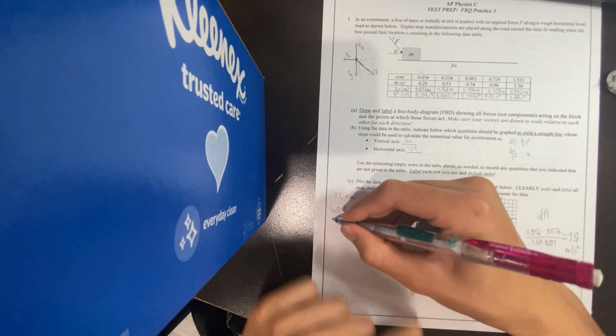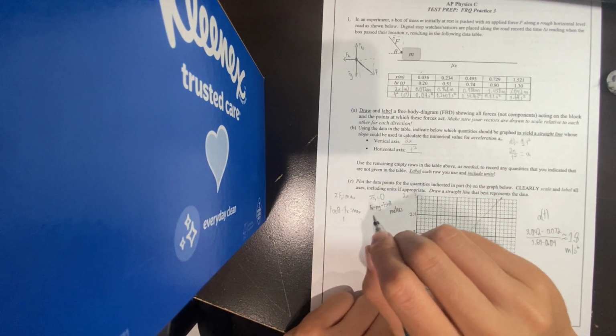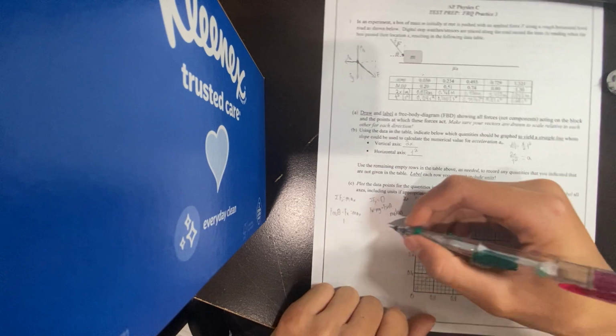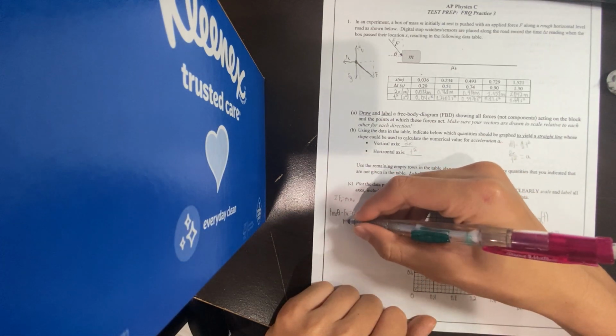And factor the... or we can just isolate Fk here instead.